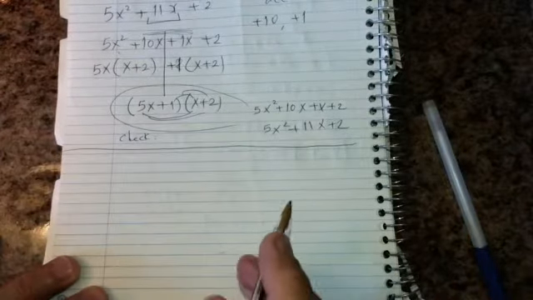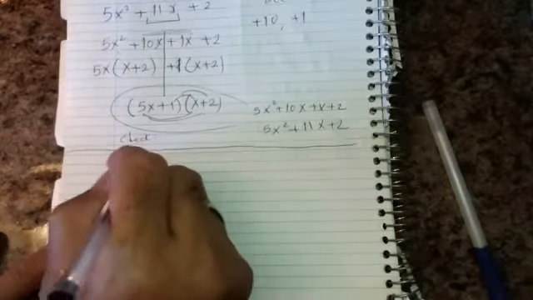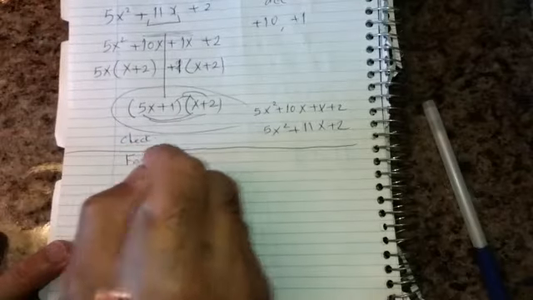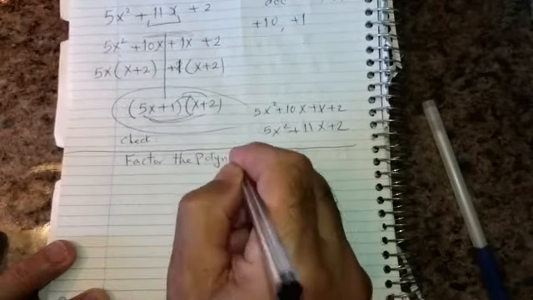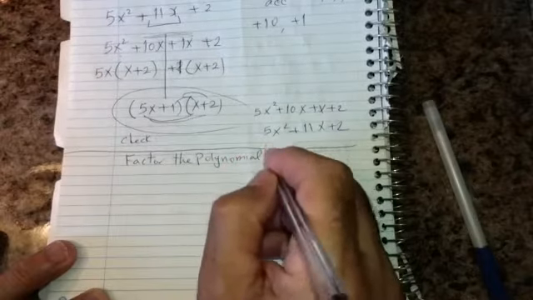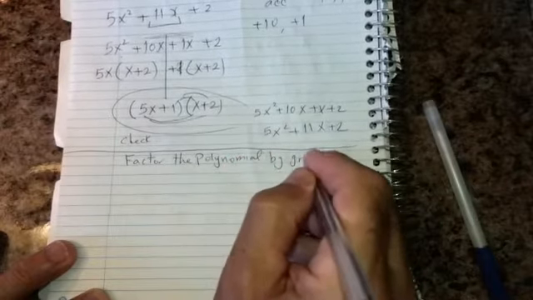Factor polynomial by grouping. Factor the polynomial by grouping. So we are giving you a hint.